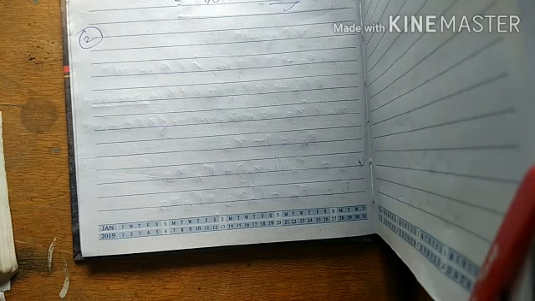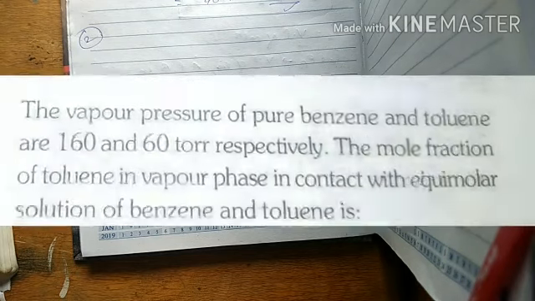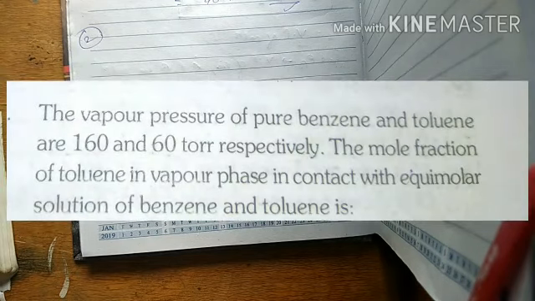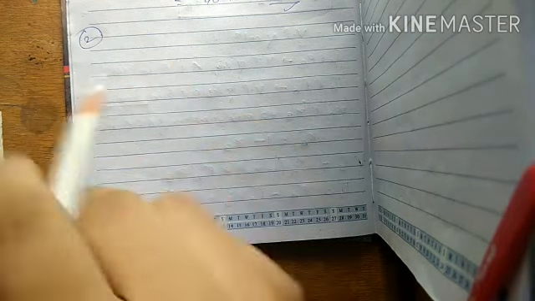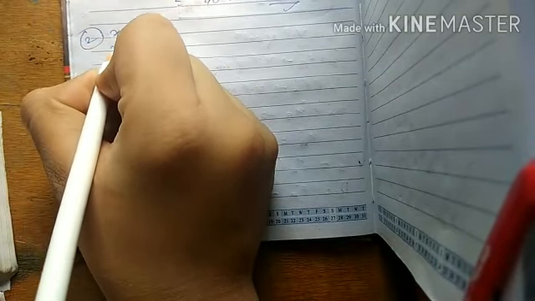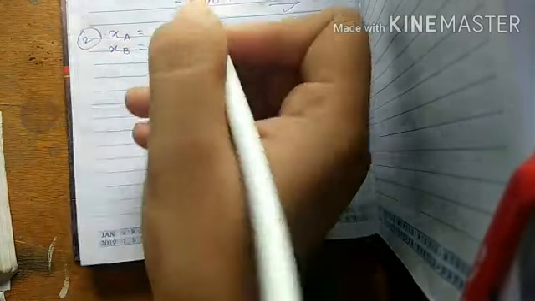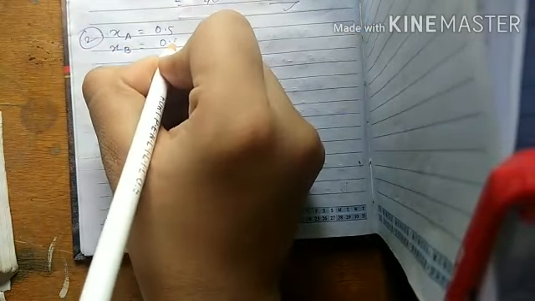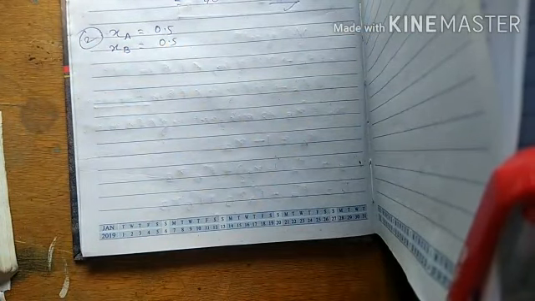Moving on to the next question, which states that the vapor pressure of pure benzene and toluene are 160 and 60 torr respectively. The mole fraction of toluene in vapor phase in contact with equimolar solution of benzene and toluene is. So we'll see how to solve. Here equimolar mixture is mentioned. That means we have to assume that the mole fractions of A and B are equal, that is 0.5 each.